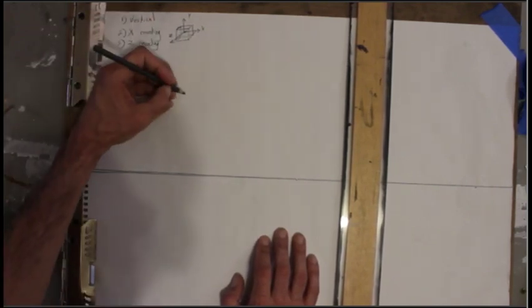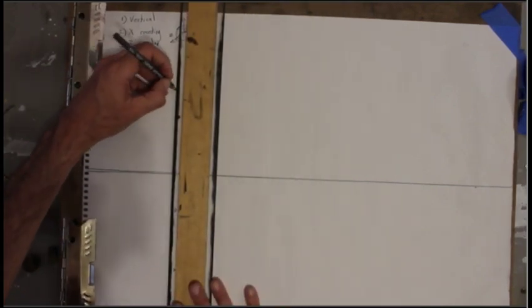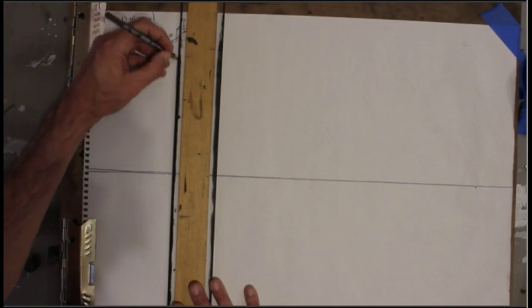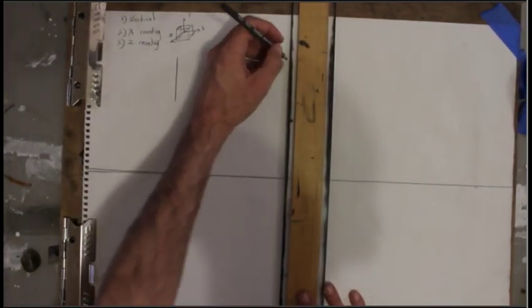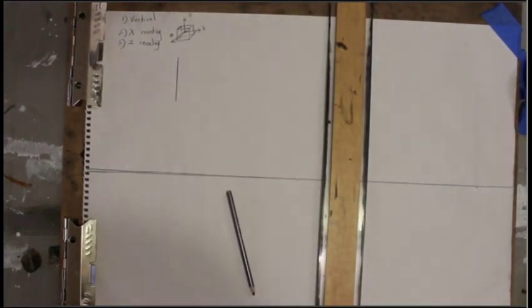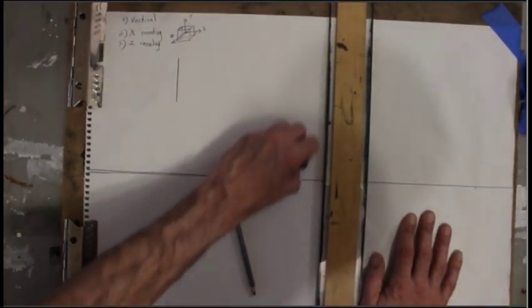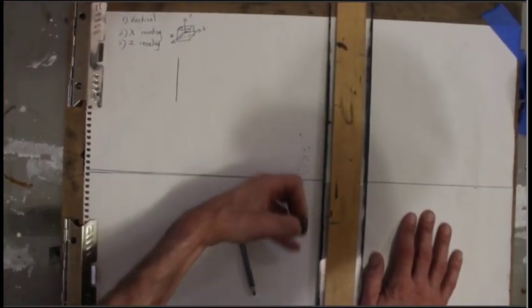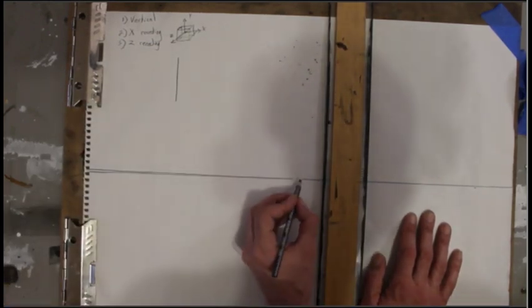Okay, so now, since we're missing the horizontal, we can't start with squares like we did last time. This time we have to start with just the vertical edge closest to us. So let's draw a series of those. Oh, I'm such a dumbass. This is a 2-point perspective, isn't it? It sure is. Forget about the vanishing point square in the middle.